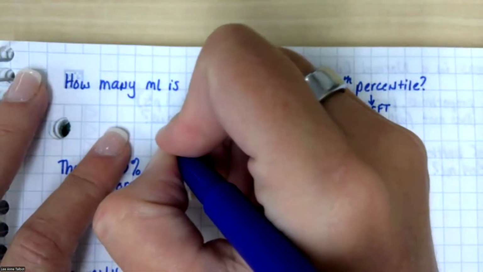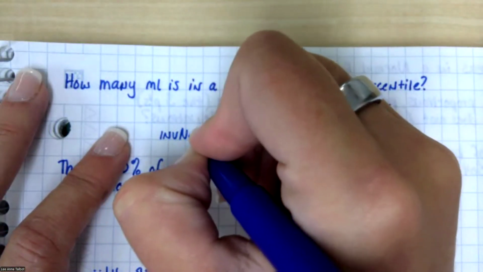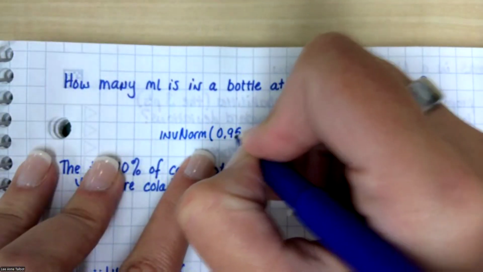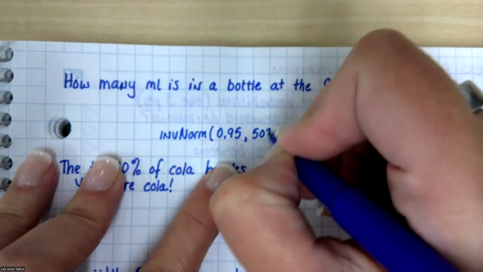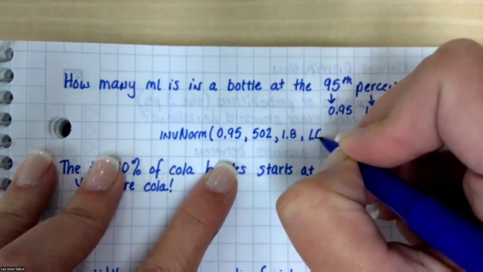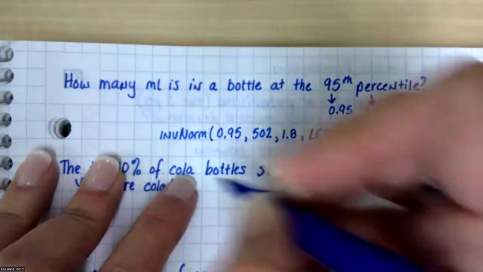Okay, so inverse norm, 0.95, 502, 1.8, left.